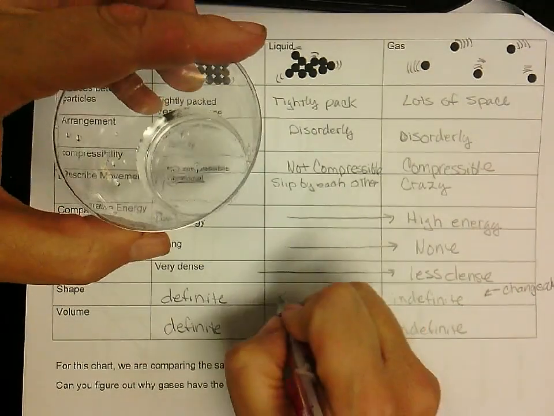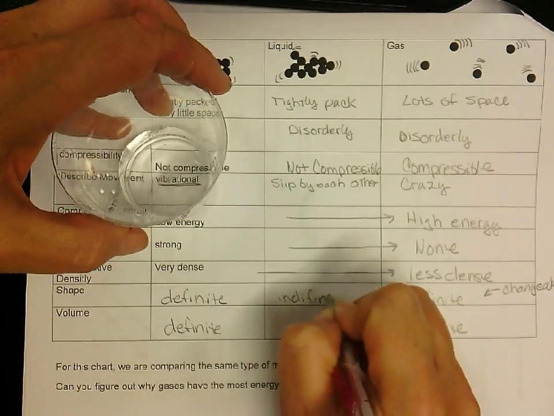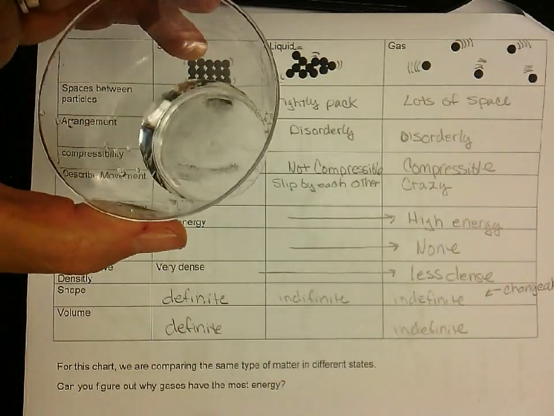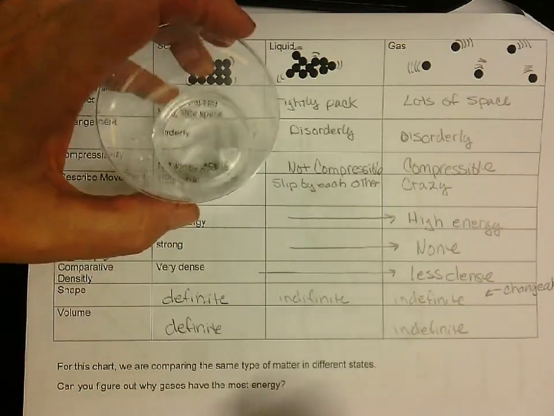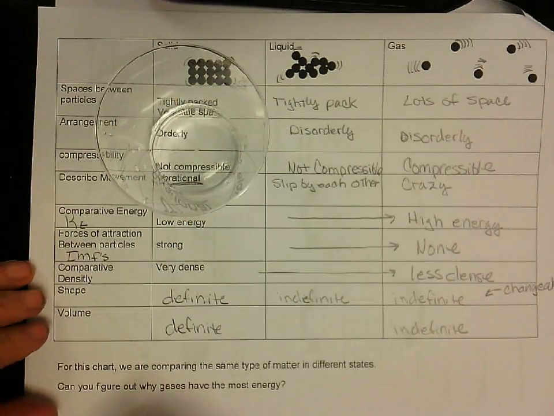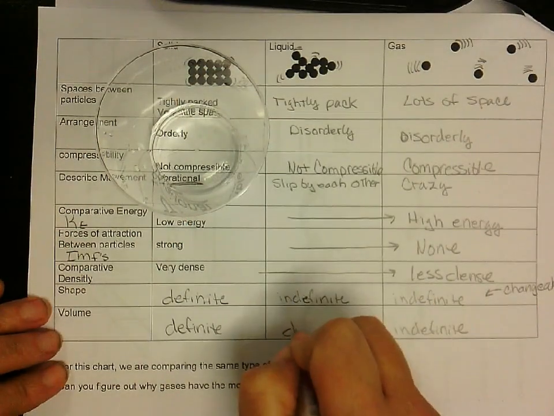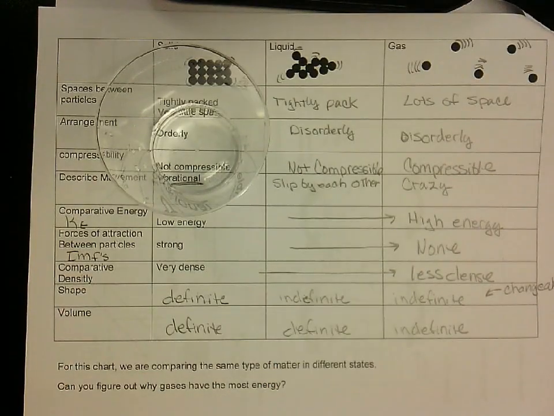So it has an indefinite shape for a liquid. It changes the shape to fit the container, but I had 10 mLs of water, and when I pour it in the glass, I still have 10 mLs of water, so we have a definite volume, okay?